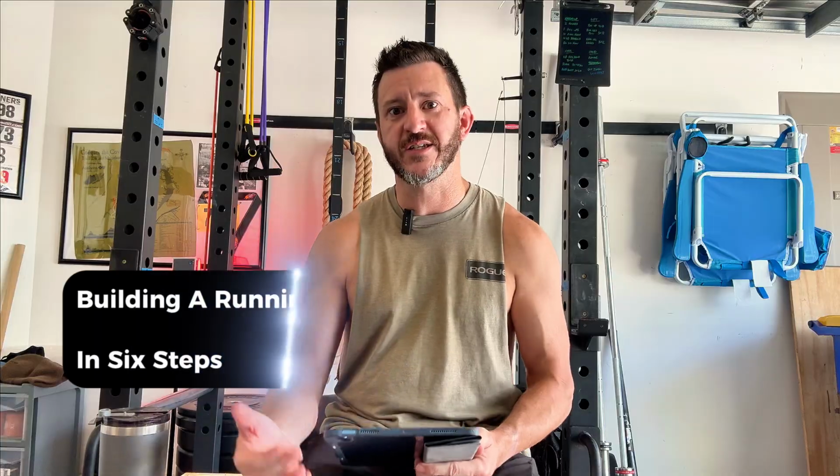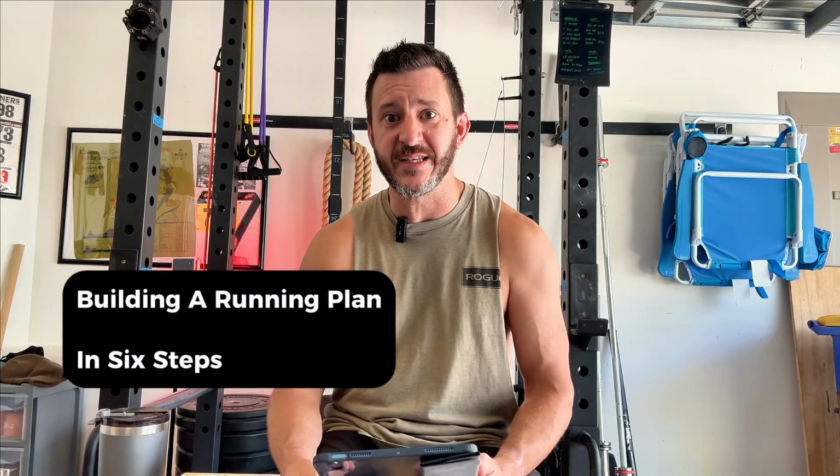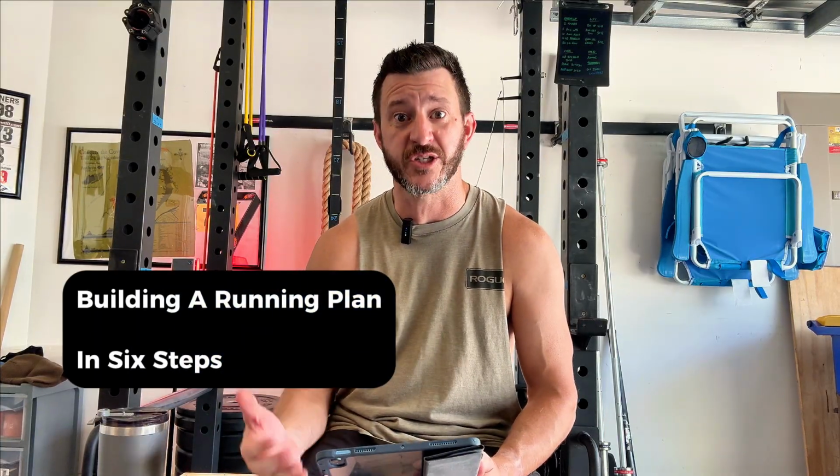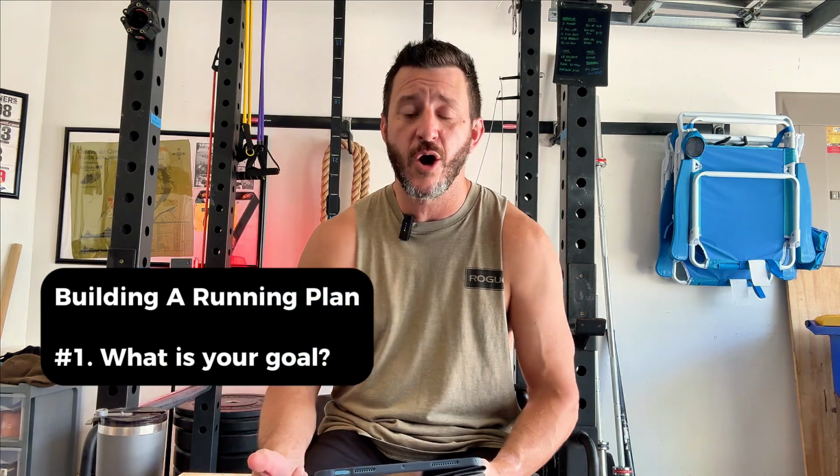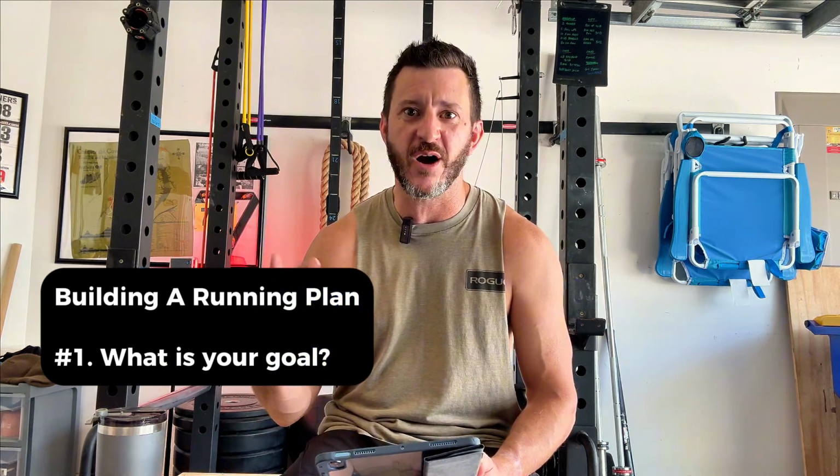Now, when we're designing some kind of running plan, we've got slightly different inputs, okay, but there's still 6. So we're going to go through all 6 right now. Number 1, what is your goal, right? Are we training for a 5K? Are we training for a marathon or an ultra marathon? Are you just trying to build a baseline fitness? Whatever that is, a goal is going to be the number 1 thing we stick in.